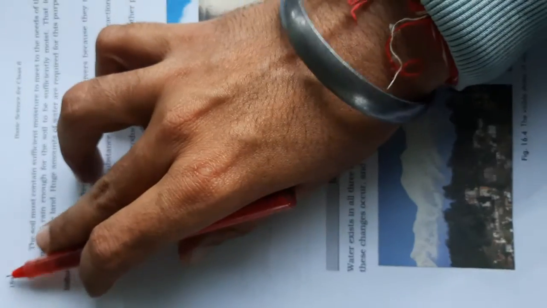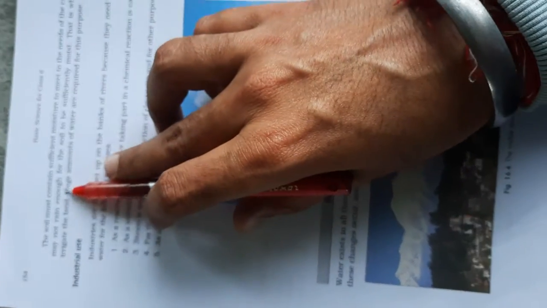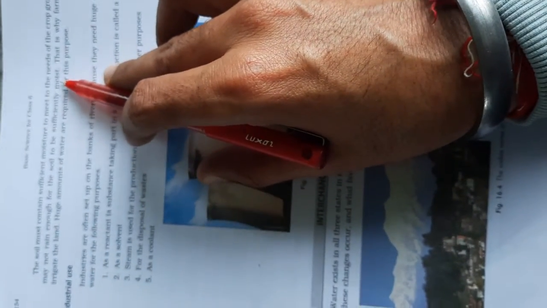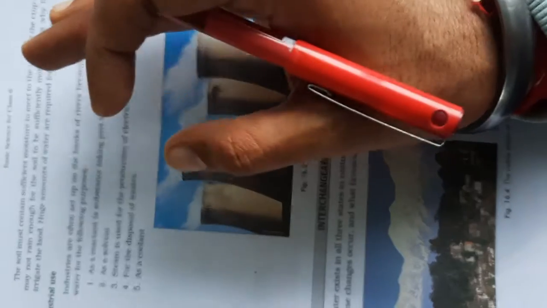Now come to the next page, that is page number 154. Next is that the soil must contain sufficient moisture to meet the needs of the crop growing on it. Means the soil in which we are going to grow the crops must contain a sufficient amount of water or moisture. It may not rain enough for the soil to be sufficiently moist, okay, so that is why farmers need to irrigate the land. Why do we need to irrigate the land? So that the soil gets the proper amount of moisture.